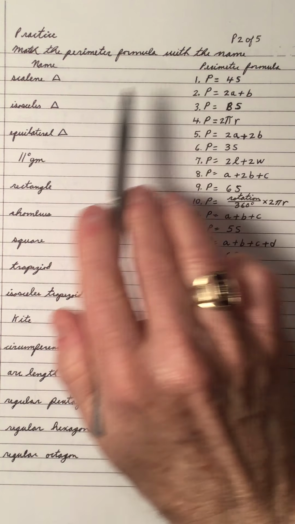An isosceles triangle has two sides equal. So these two sides are equal and this one is not. So we look for two letters, one with a 2. So, yeah, right there. P equals 2A plus B. So that's number 2. An equilateral triangle has three sides equal.